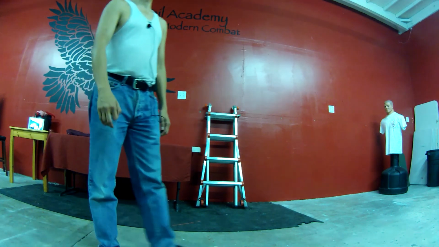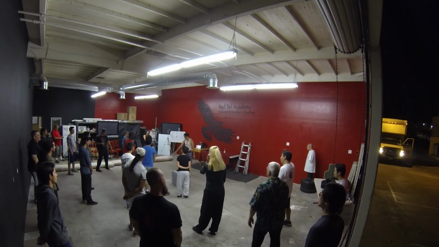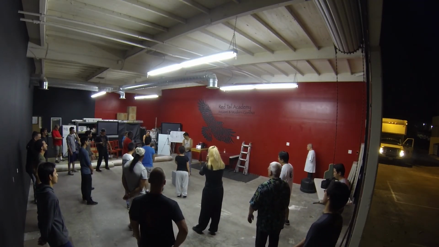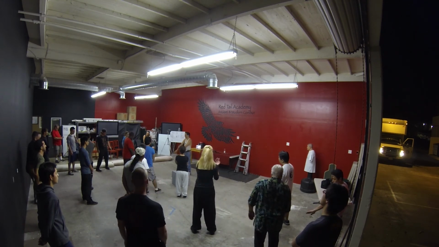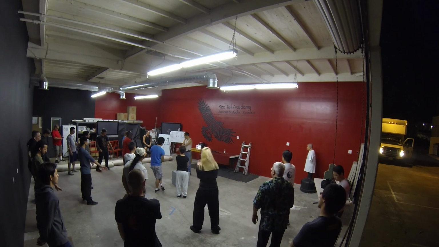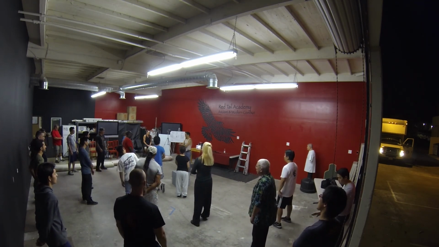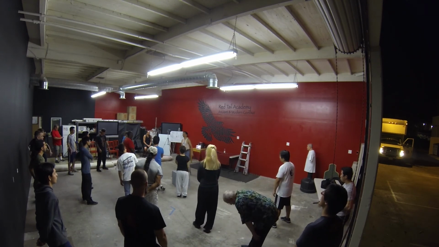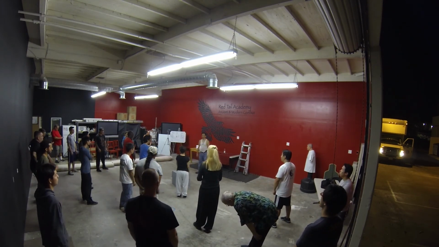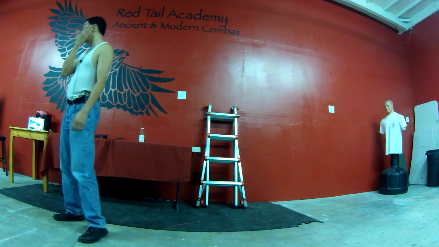Questions? And the elbow is pointed out, not down, right? Yeah. Again, the energy, same thing. Because if you go like this, your energy is down, and you have to use force. So one thing to remember, Wing Chun is about energy.